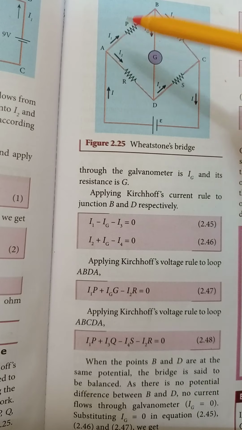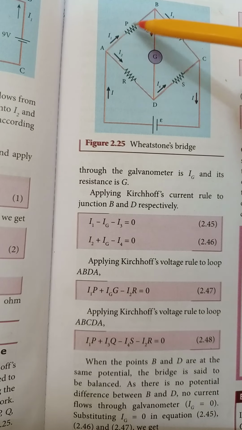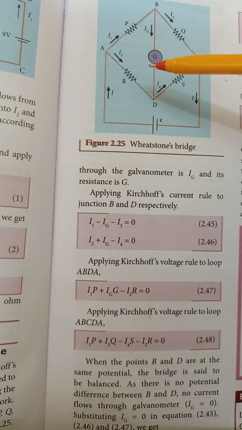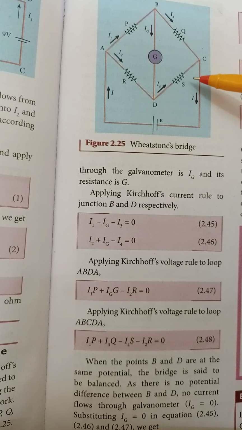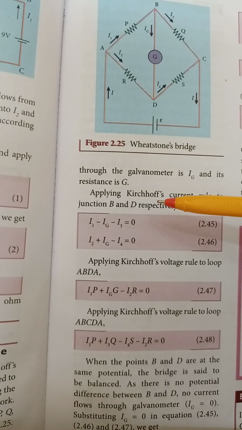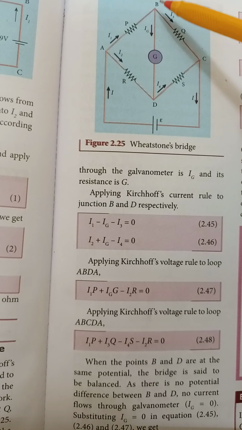From the battery, a current I flows and reaches A. At A, it splits into I1 along P and I2 along R, and the current I1 at the end B splits into Ig through G and I3 along Q, and I4 is the current flowing through the resistance S. Now apply Kirchhoff's current rule to junctions B and D. At junction B, we get I1 minus Ig minus I3 is equal to 0, because I1 is flowing towards the junction, and Ig and I3 are flowing away from it.